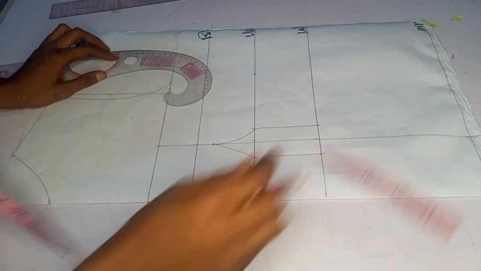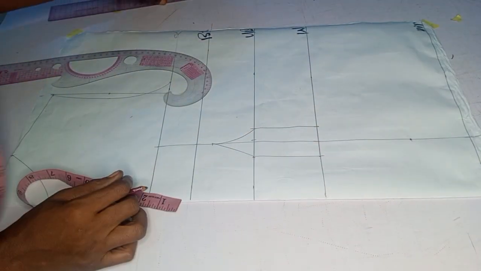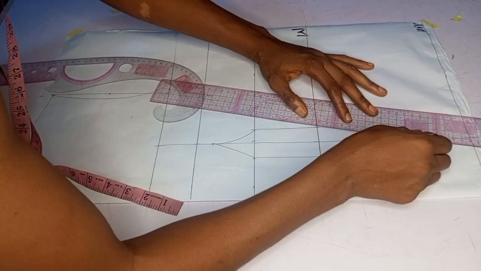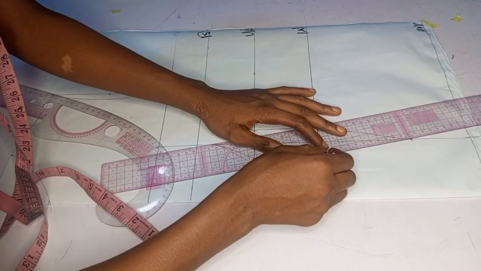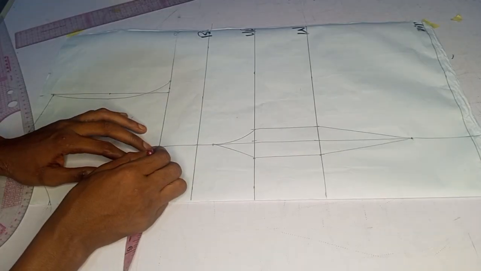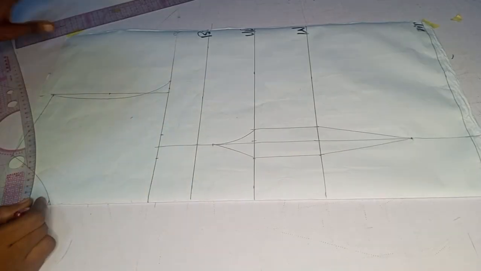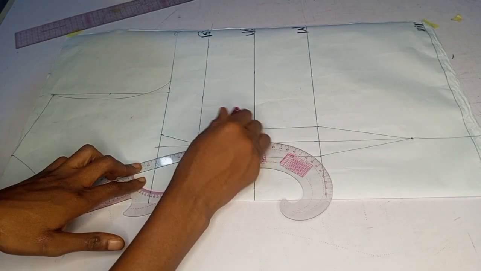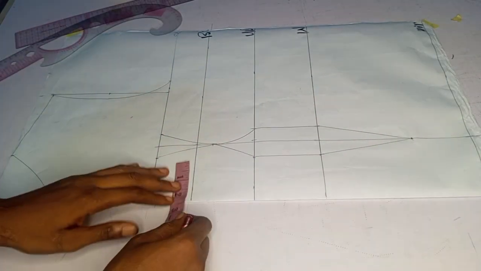So from the hip point, I'm going to come up by 3 inches and connect my dart all the way to that point like so. So we're going to be tightening our bust here, so I'm going to mark 7/8 at both sides of this line. You can actually mark 1 inch, but I use 7/8. I'll connect the point this way.